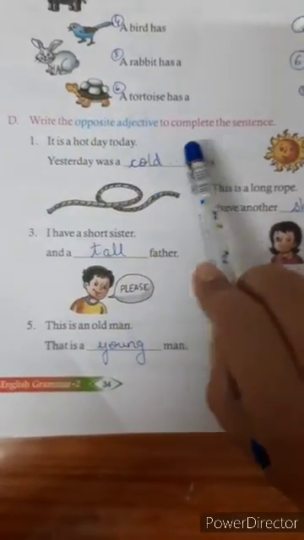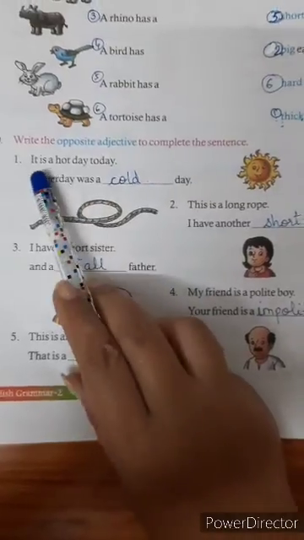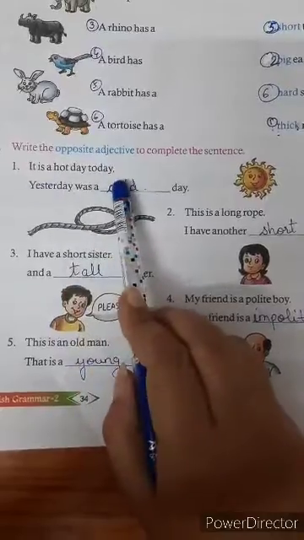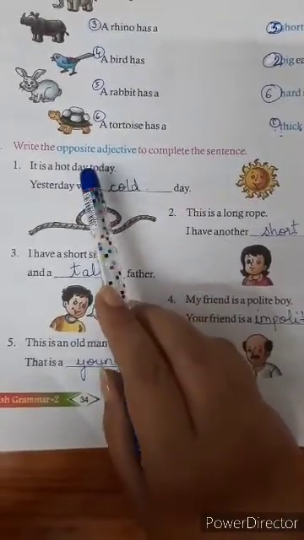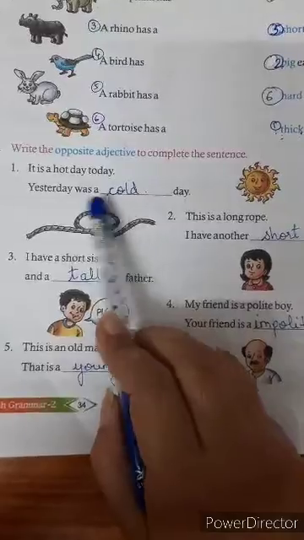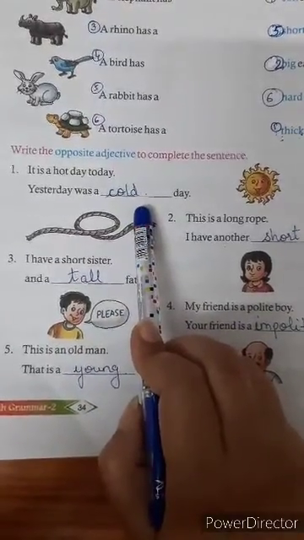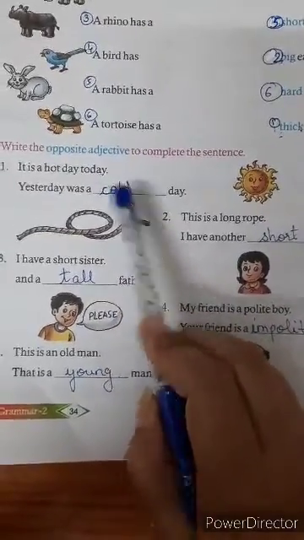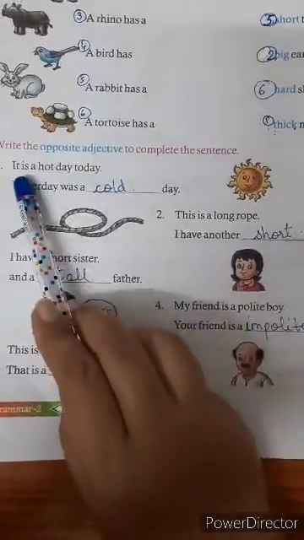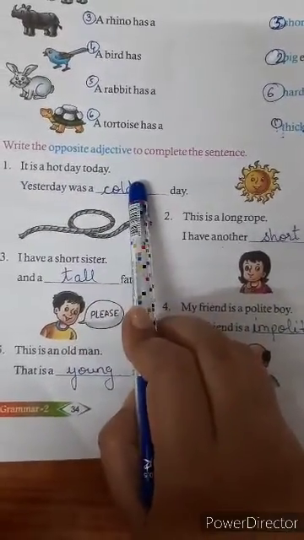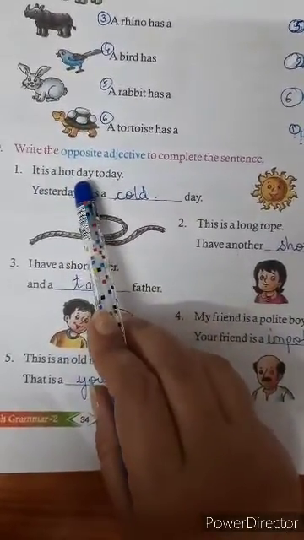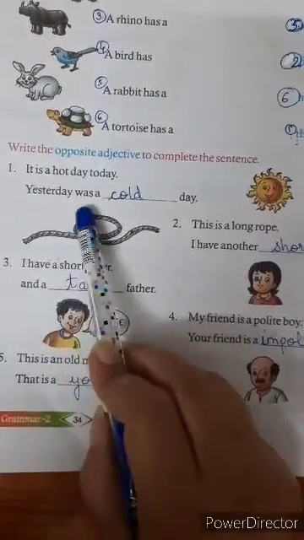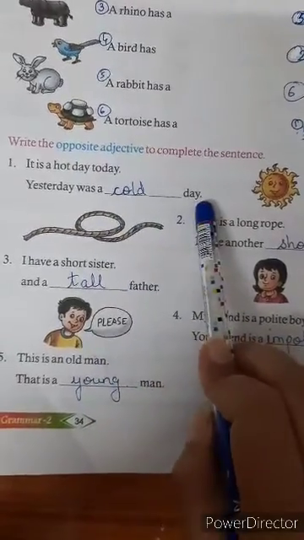Now we come to the last question, number D. Write the opposite adjective to complete the sentence. Sentence number 1. What are we going to do here, students? You can see the first part of the sentence is complete. There is an adjective in this sentence and we have to complete the second sentence here, the second line in fact, with the opposite adjective that is given above. So, you see, it is a hot day today. So, what is the adjective here? Hot. So, when we complete here, we will write opposite of hot, cold. Yesterday was a cold day.